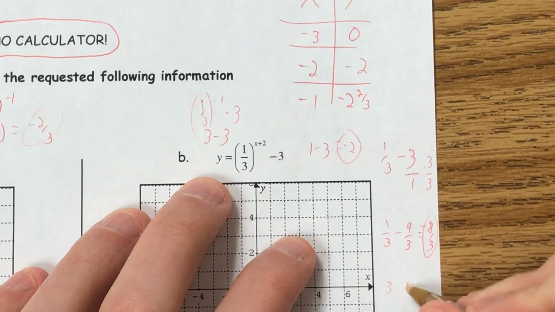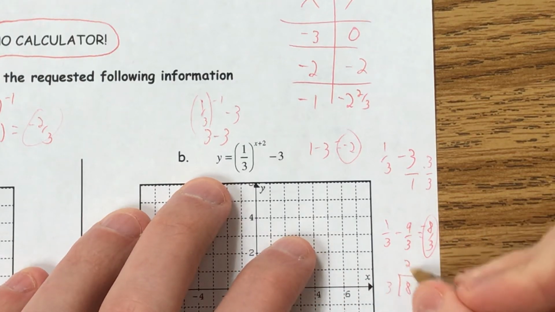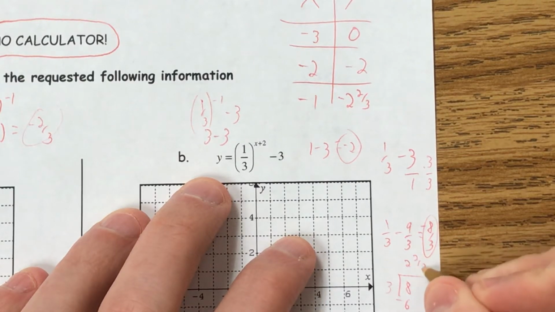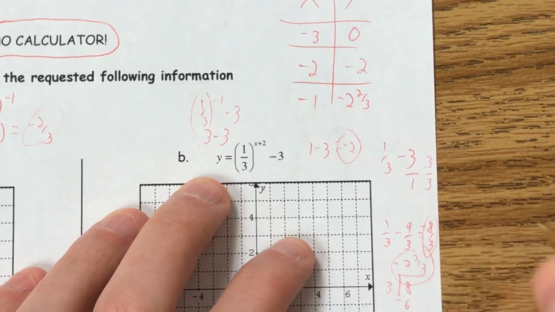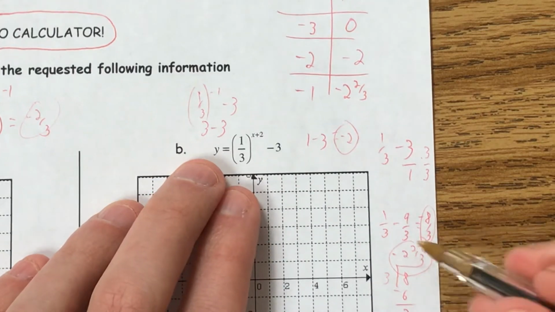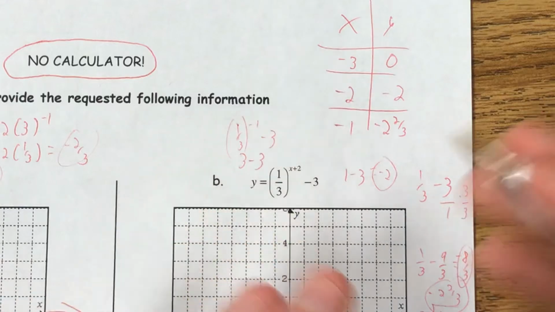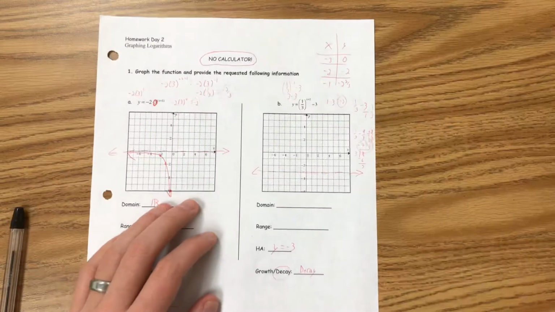And then 3 goes into 8 twice with 6, you get 2, so you get 2/3 left over. And there you go, -2 and 2/3. But obviously that's a lot of work, so hopefully you just have the number sense to do that. If not, oh well.